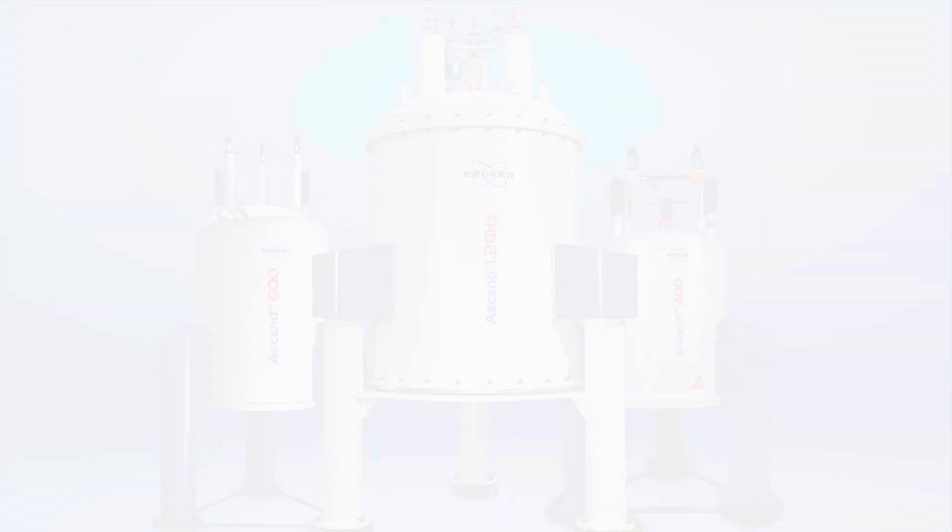NMR. I can't think of three things for the bit. So how does it work?